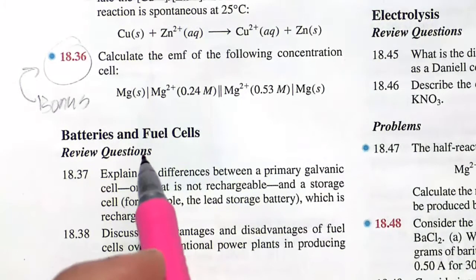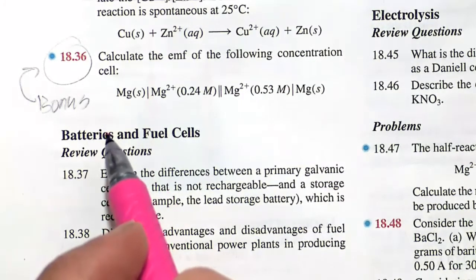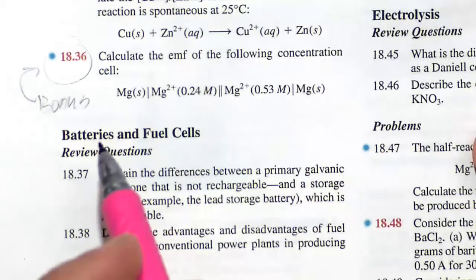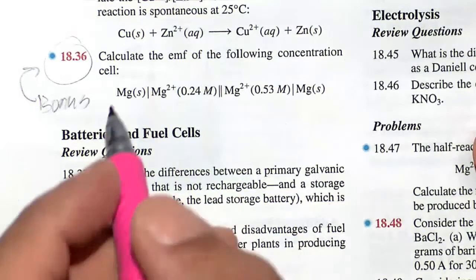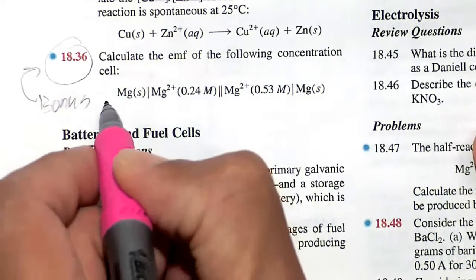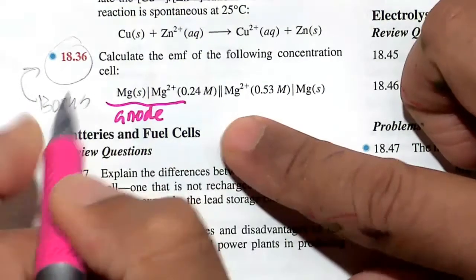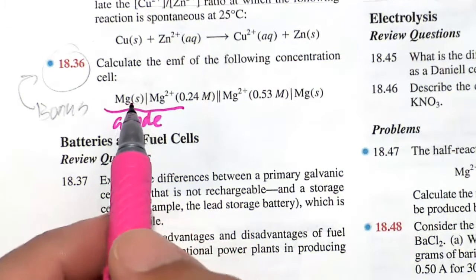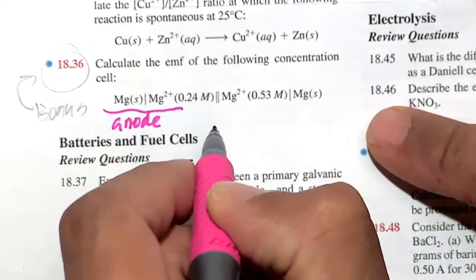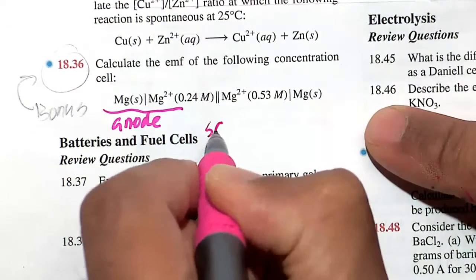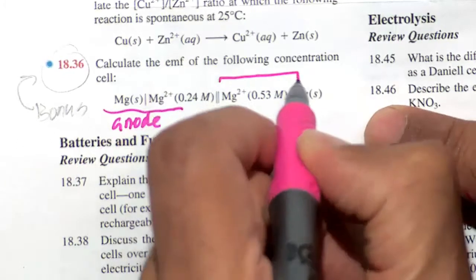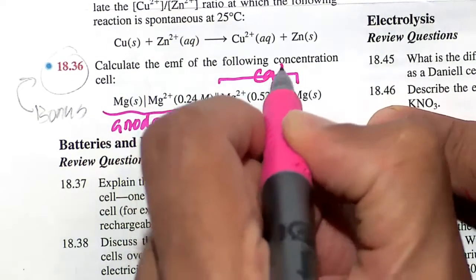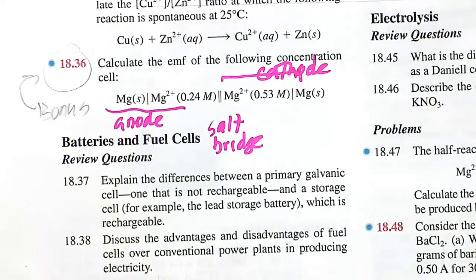In this video we will calculate the voltage of this half cell. EMF stands for electromotive force. The way this notation works is that you have your anode, which is the site of oxidation. So we have magnesium solid going to magnesium plus 2. These two lines represent what's called a salt bridge. And then after the salt bridge, we have the cathode. So anode, salt bridge, cathode is the way it works.